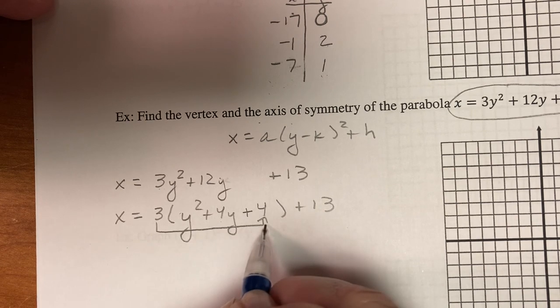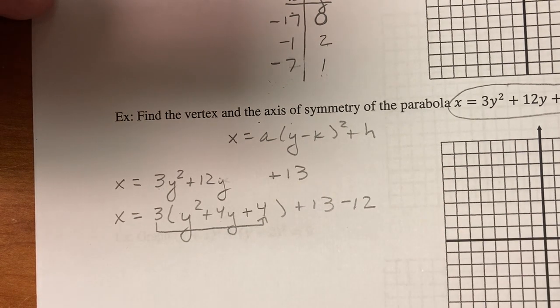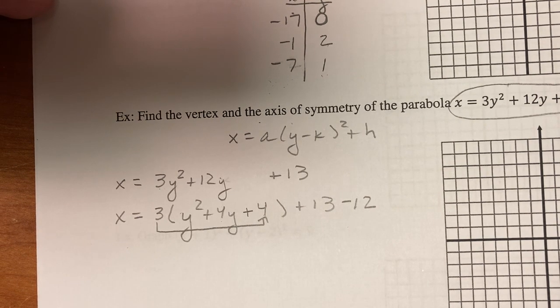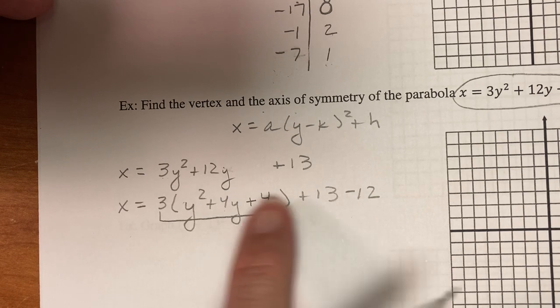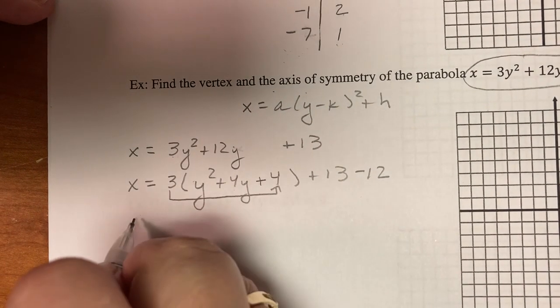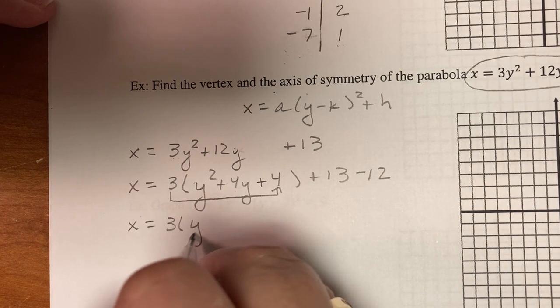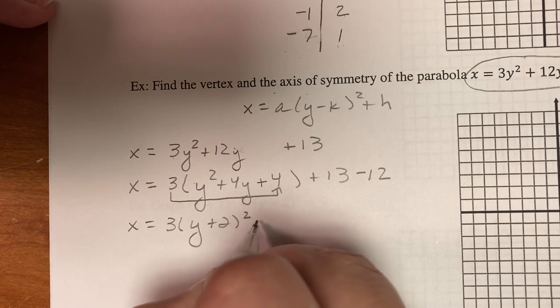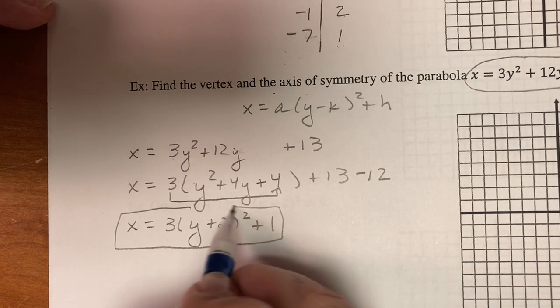So how do I undo adding 12? I go to the end and I subtract 12. You do the opposite. And that's, again, because we're only working on one side of my equation. So when I clean this all up, I'm going to get 3(y + 2) squared plus 1. And here is my form.